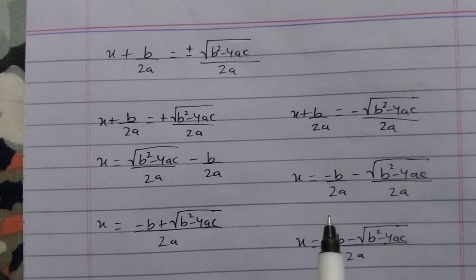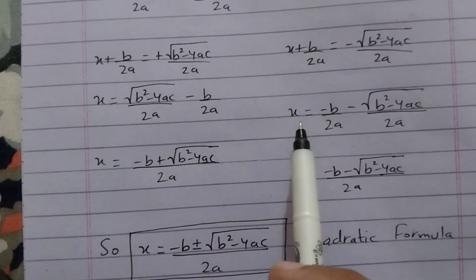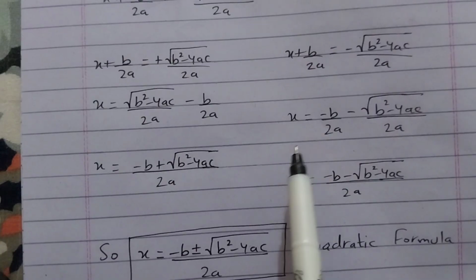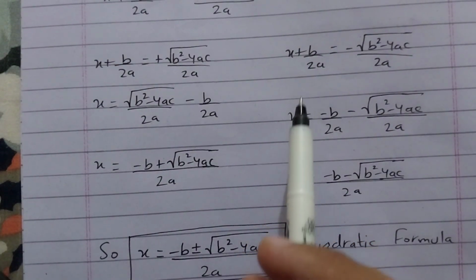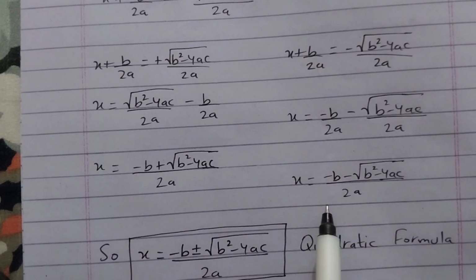And when we do the same for the other equation, we get (minus b minus the square root of b squared minus 4ac) over 2a.